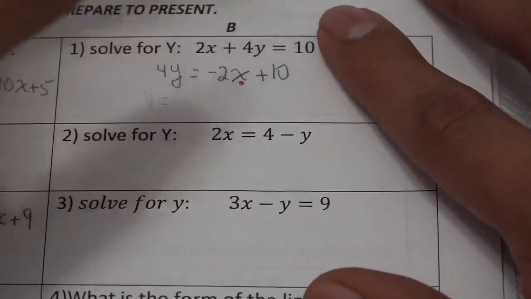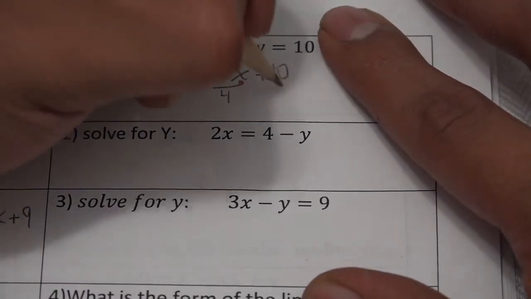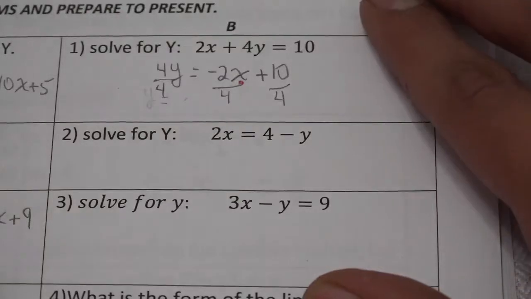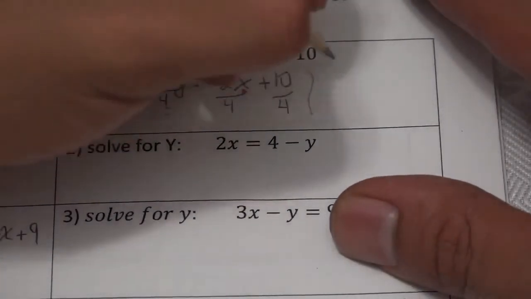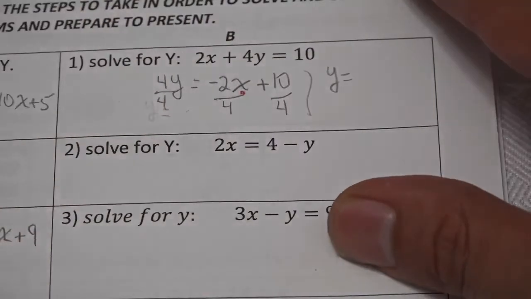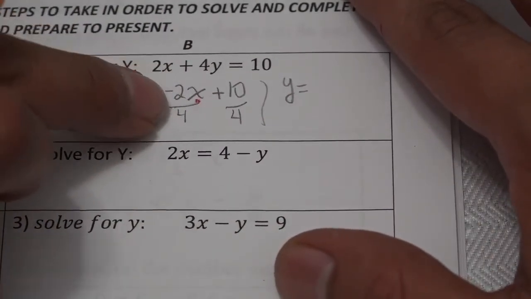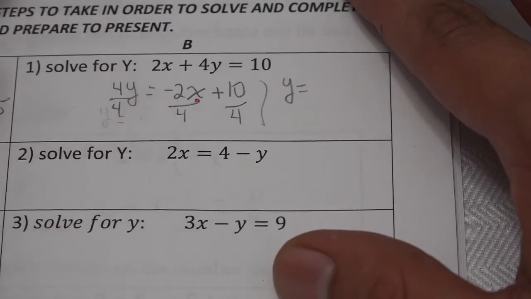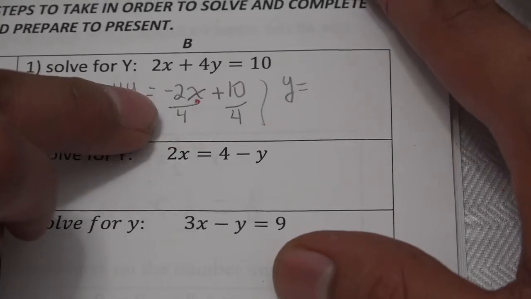Let us do it like this. Alright, if you're not sure how to reduce a fraction, then put the fraction on the calculator, and the calculator will give you the reduced form of the fraction.